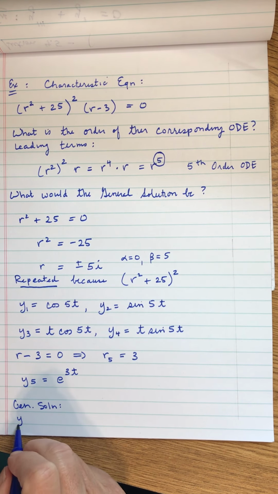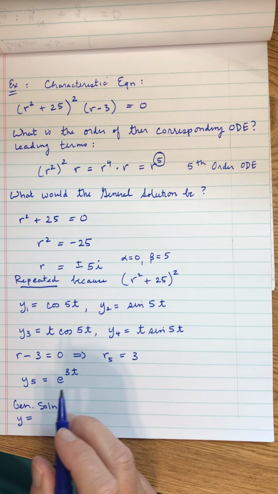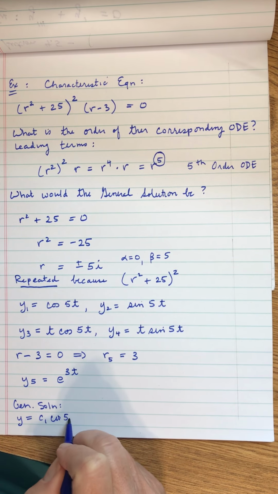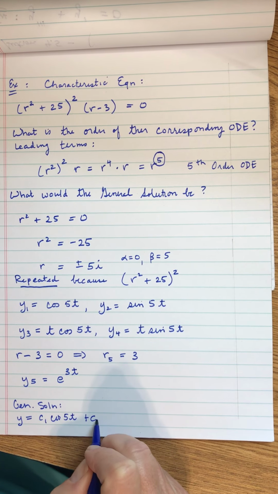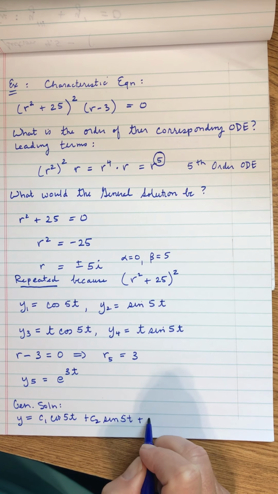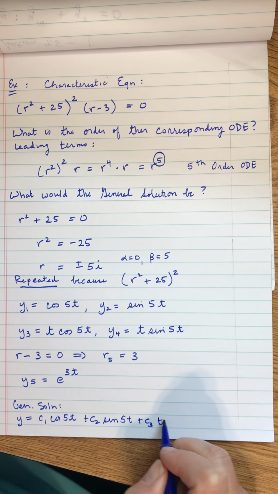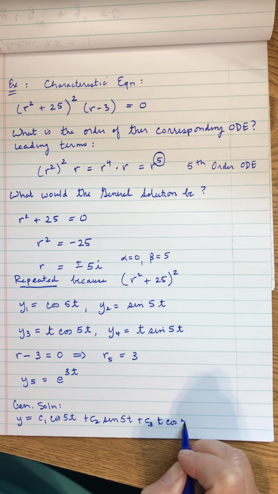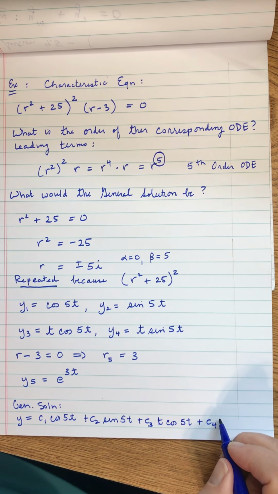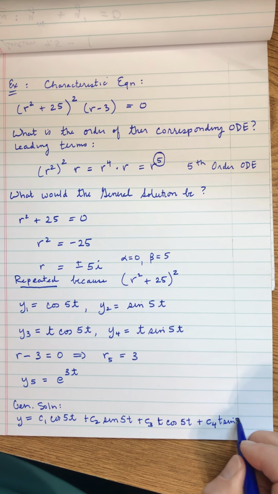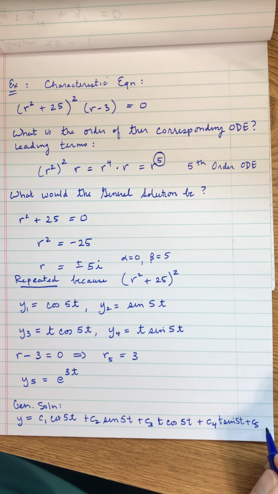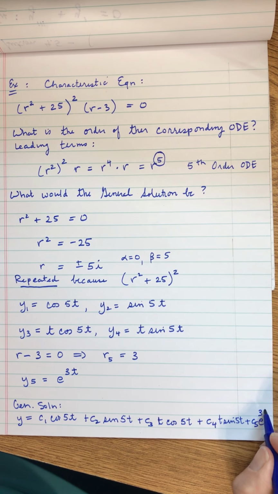we would just get y equals c sub 1 cosine 5t plus c sub 2 sine 5t, c sub 3 t cosine 5t plus c sub 4 t sine 5t plus c sub 5 e to the 3t.